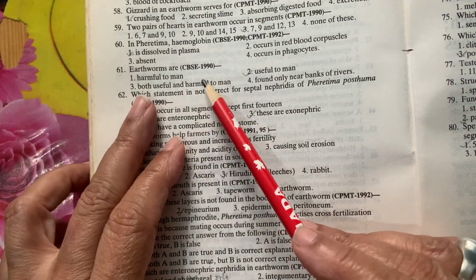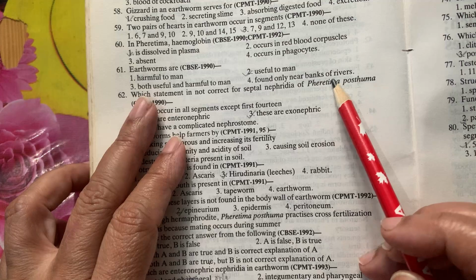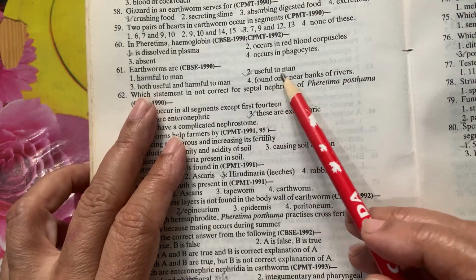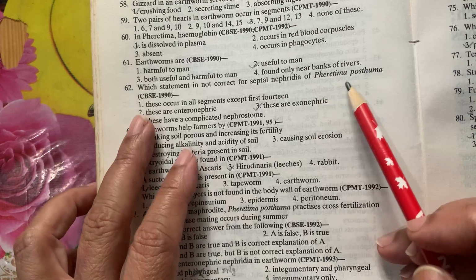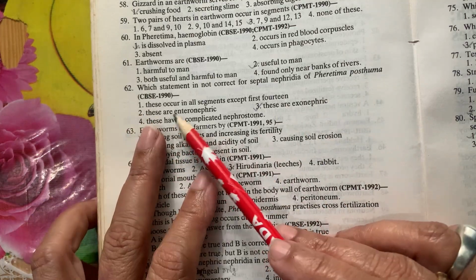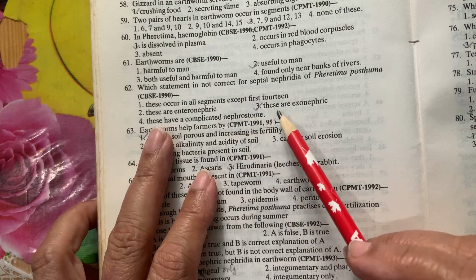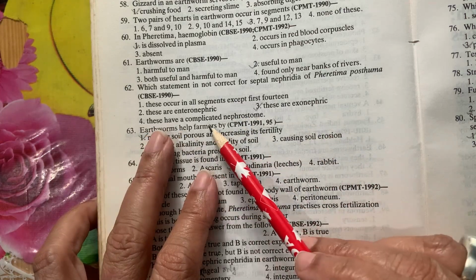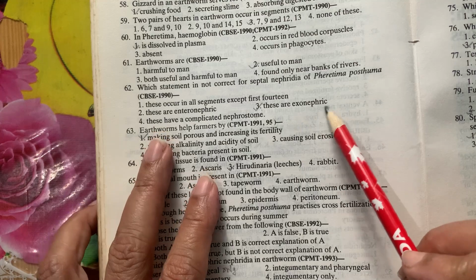Earthworms are harmful to man, useful to man, both useful and harmful to man, found only near banks of river. Second option, useful to man. Which statement is not correct for septal nephridia of Pheretima posthuma? These occur in all segments except first 14, these are enteronephric, these are exonephric, these have complicated nephrostome. Third option, these are exonephric.